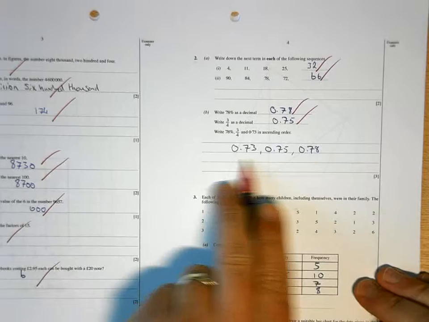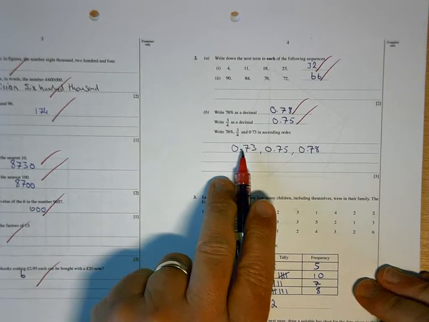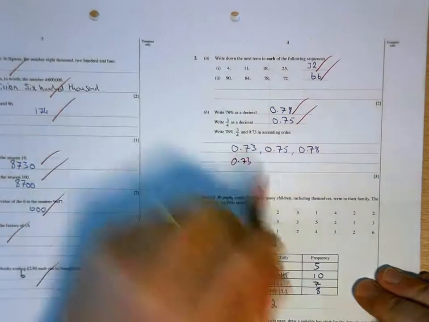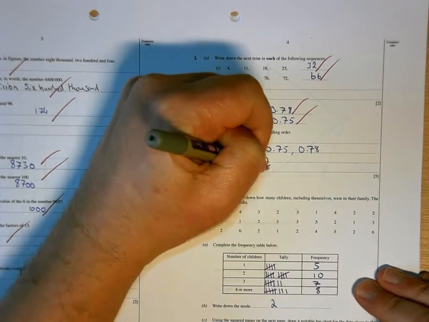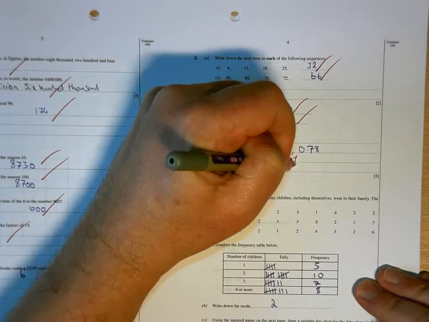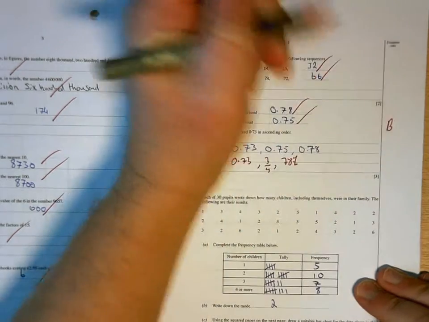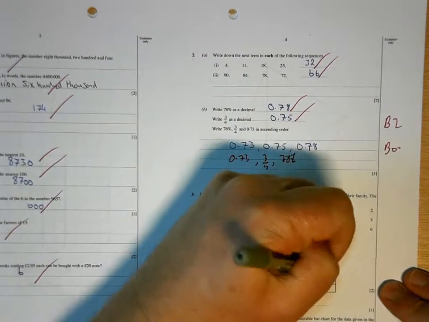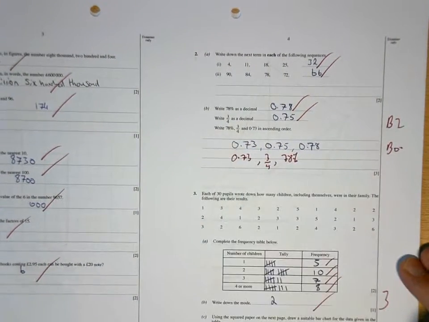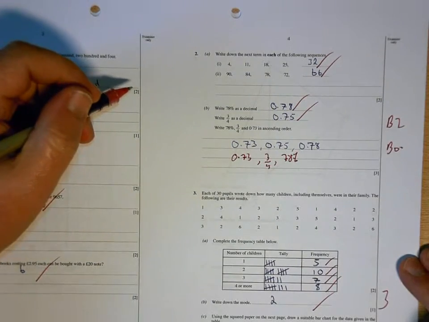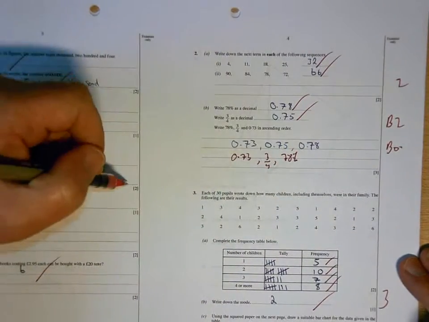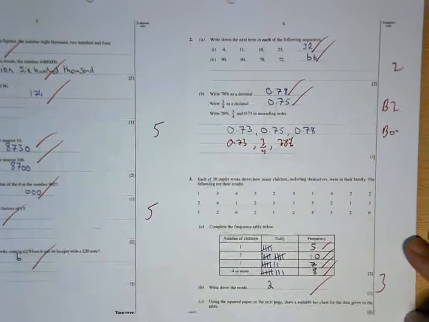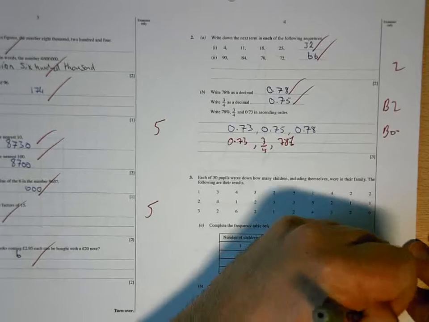Right, you need to write it in the order that it's given. So you need to be writing it as 0.73, 3/4, 78%. Okay, so you're going to lose 1 mark for that. And 5, 10, 7, 8, 2. You get your 3 marks there. You get 2 marks there. 5 and 5 there, so total for the page 10, 13, 17.